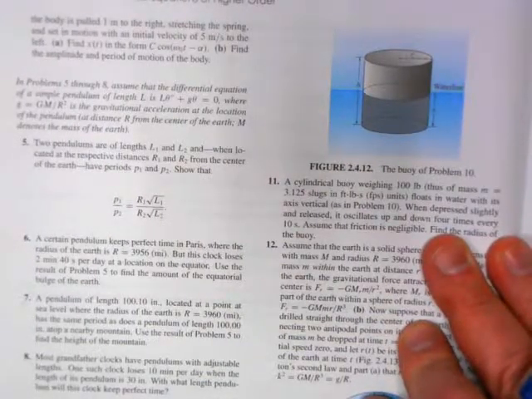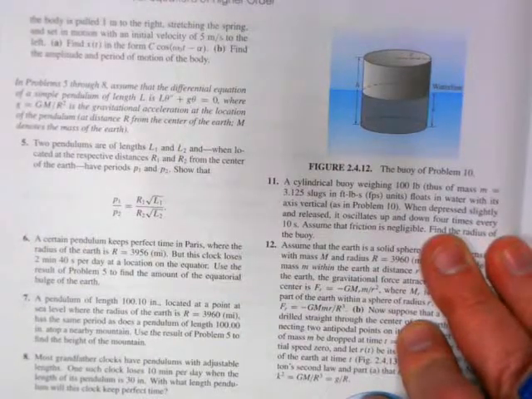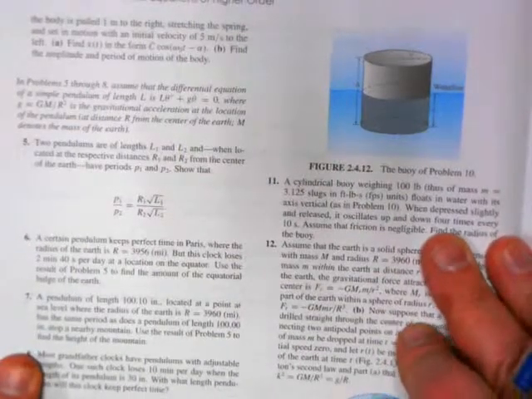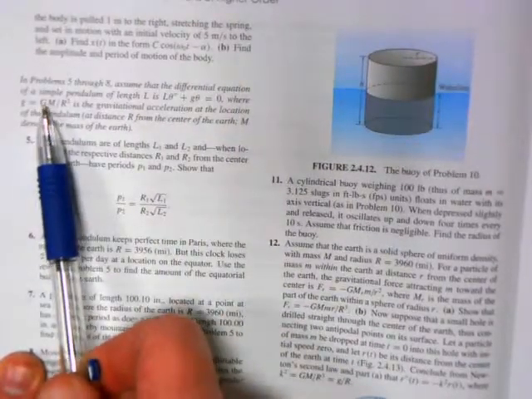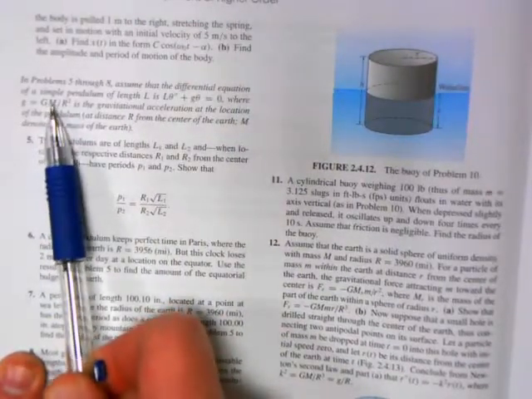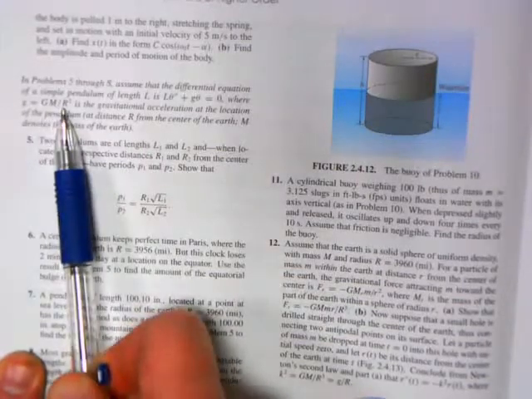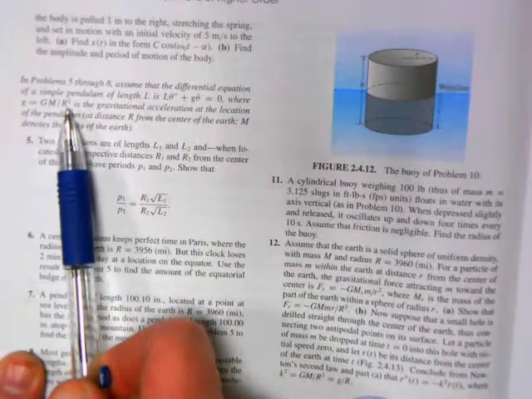Isn't that like gravitation? Yeah, that's the force due to gravity, isn't it? It's the mass of the first object times the mass of the second object divided by the distance between the two objects. All right, so that's what that formula is.